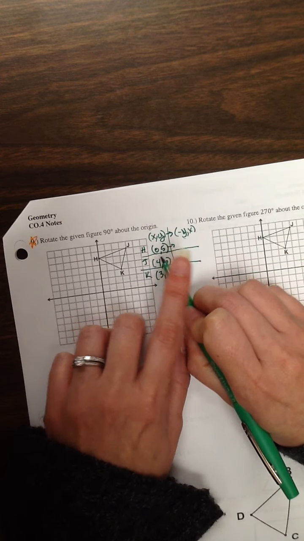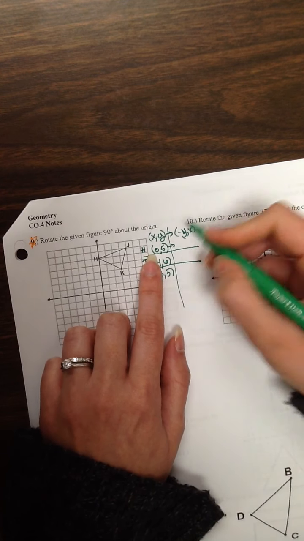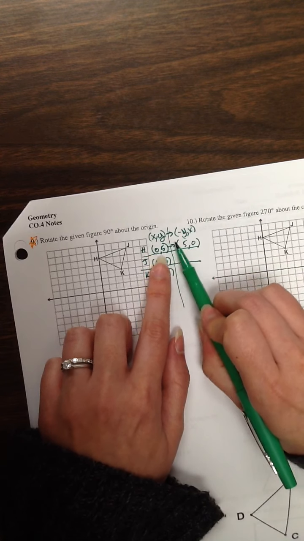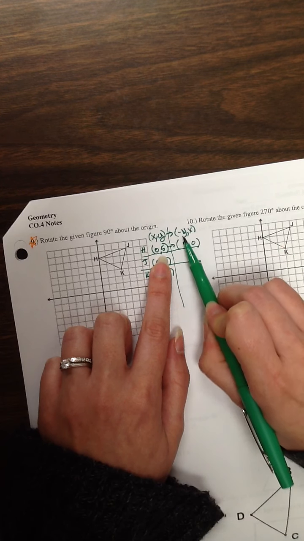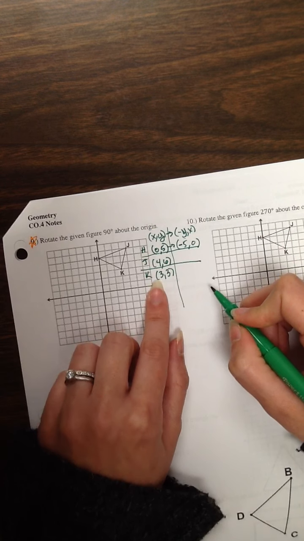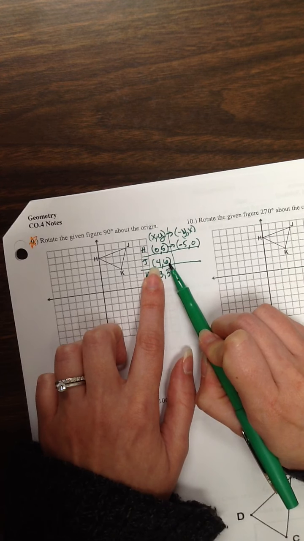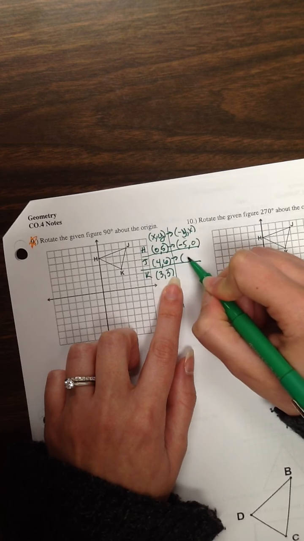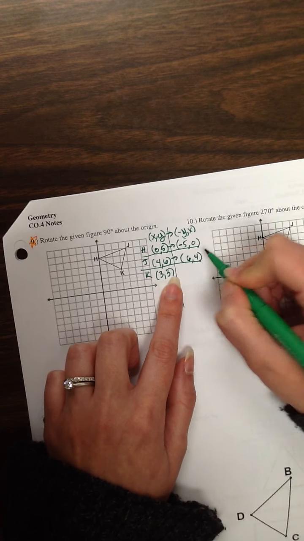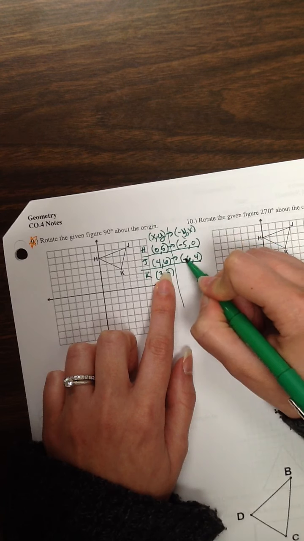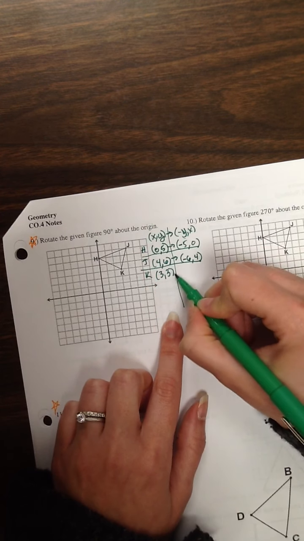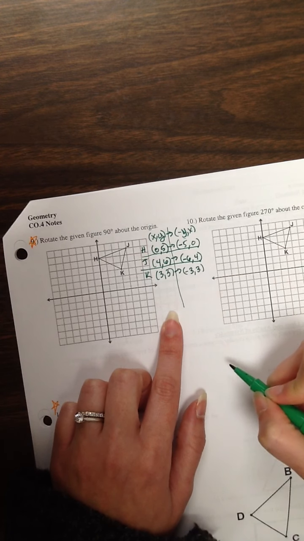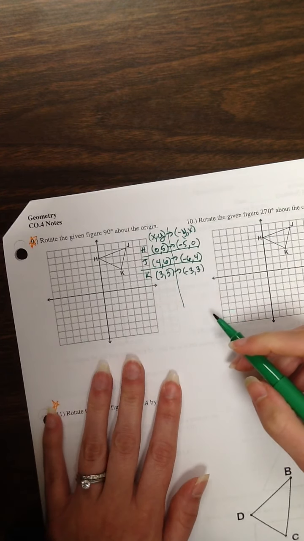I'm going to do that by flipping my x and my y, and then what had been my y value is going to become negative. I'm going to do that again for my J. I'm going to switch the numbers first, and what had been my y is going to get a negative sign. And that's what it looks like for K.